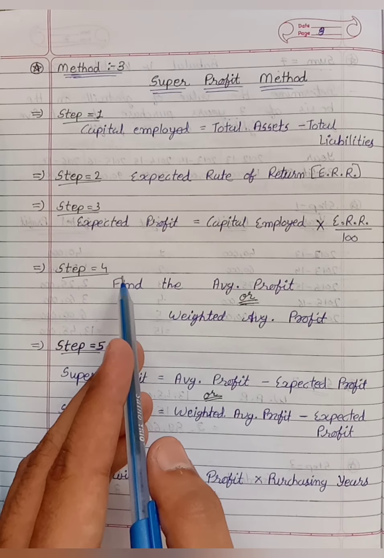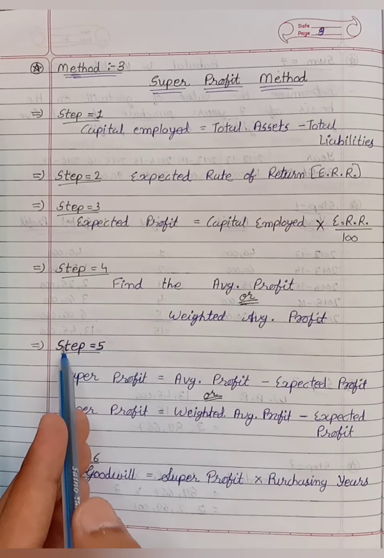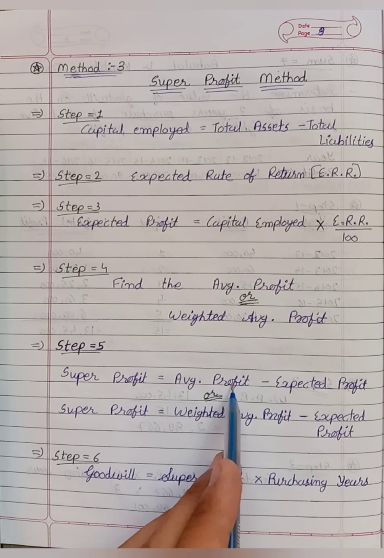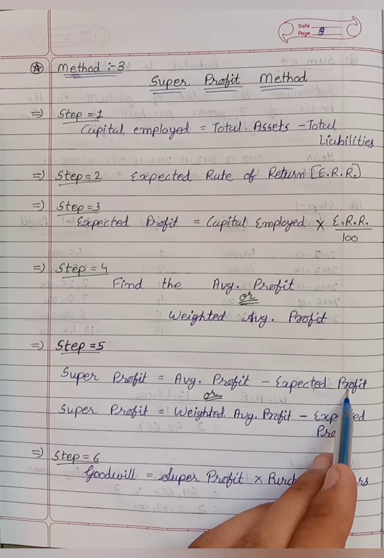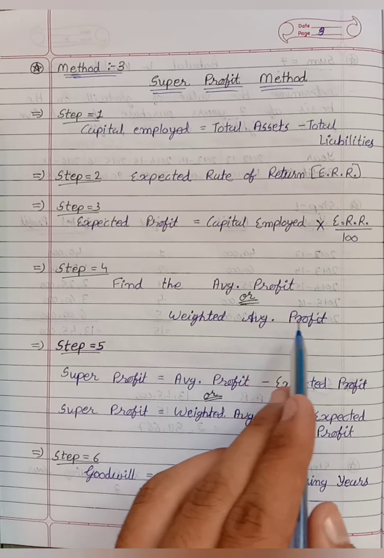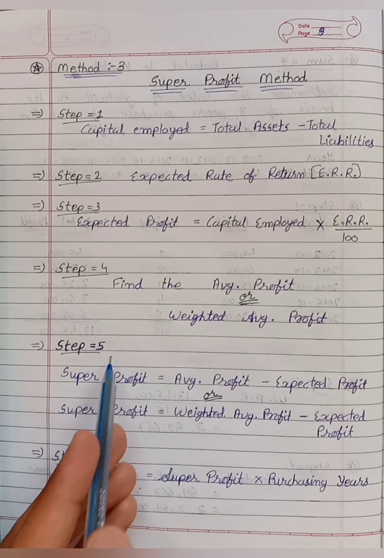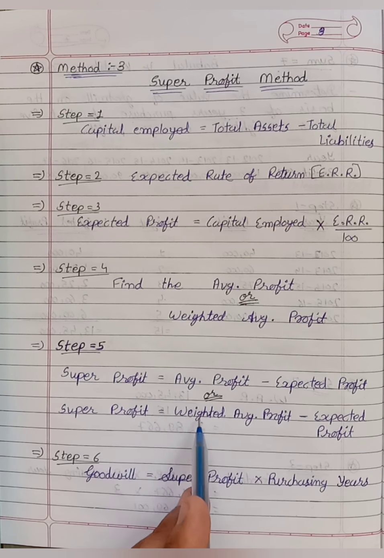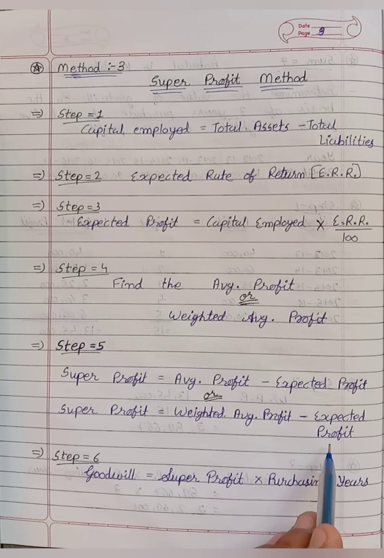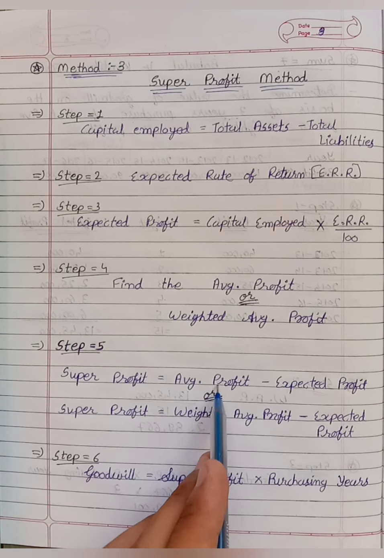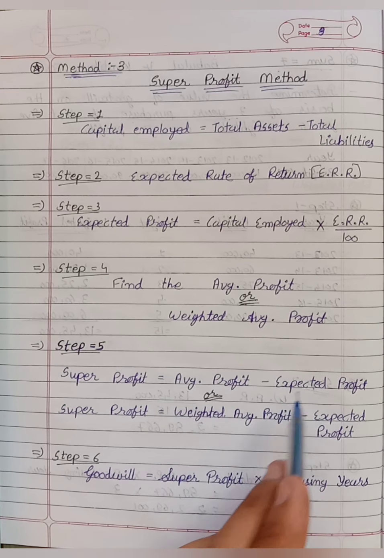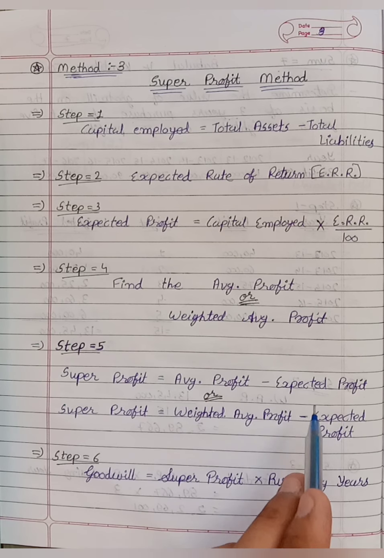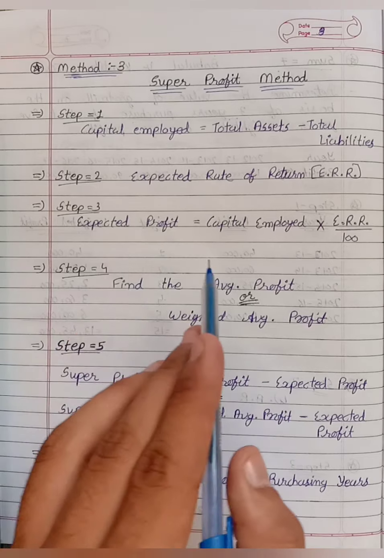अगर हमने step number 4 में स्टूडेंट्स average profit फाइंड किया है, तो हमें step number 5 में कौन सा फॉर्मूला यूज़ करना है? ये वाला फर्स्ट, सुपर प्रॉफिट इज इक्वल टू एवरेज प्रॉफिट माइनस एक्सपेक्टेड प्रॉफिट. अगर हमने स्टेप नंबर 4 में वेटेज एवरेज प्रॉफिट फाइंड आउट किया है, तो ये सेकंड वाला फॉर्मूला हमें नोट डाउन करना है. सो सुपर प्रॉफिट इज इक्वल टू वेटेज एवरेज प्रॉफिट माइनस एक्सपेक्टेड प्रॉफिट. क्लियर? और एक्सपेक्टेड प्रॉफिट ऑलरेडी हमने स्टेप नंबर 2 में फाइंड आउट कर दिया है.